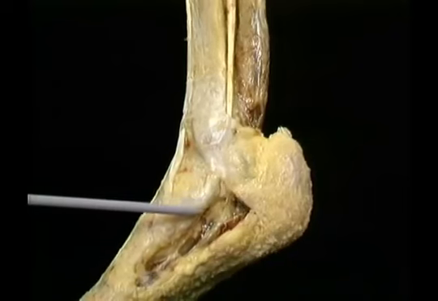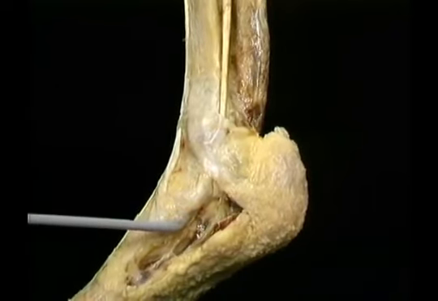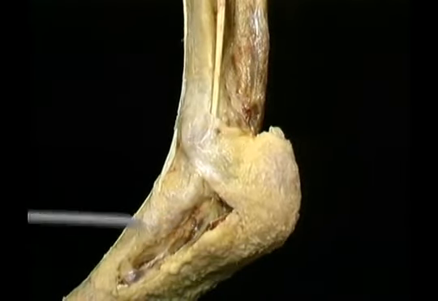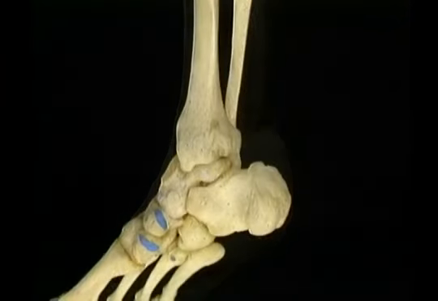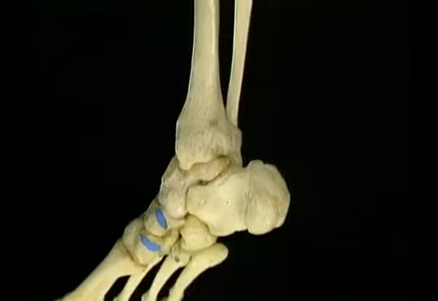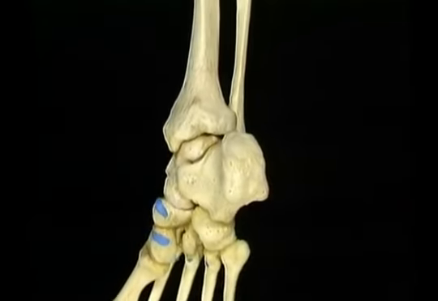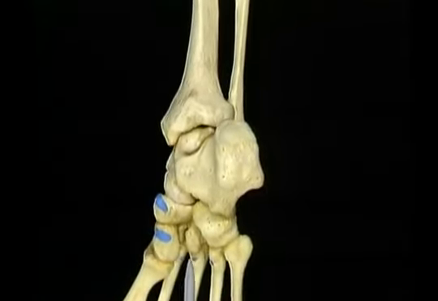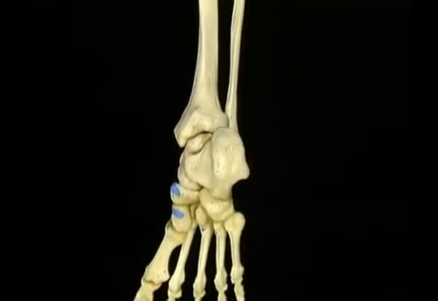Beyond the malleolus, the tendon of tibialis posterior fans out. It has a wide insertion here on the navicular and first cuneiform bones, and also under here on the bases of the 2nd, 3rd, and 4th metatarsals.